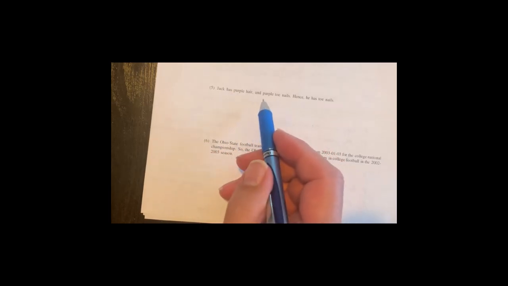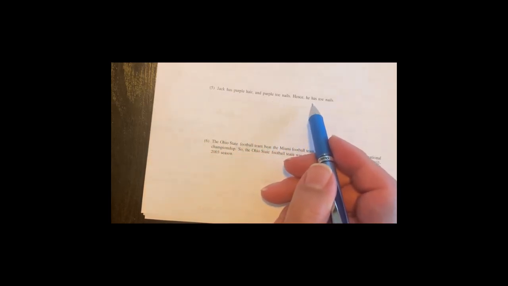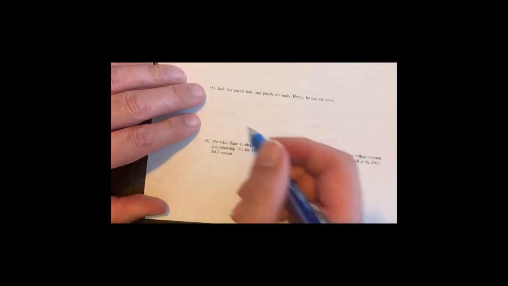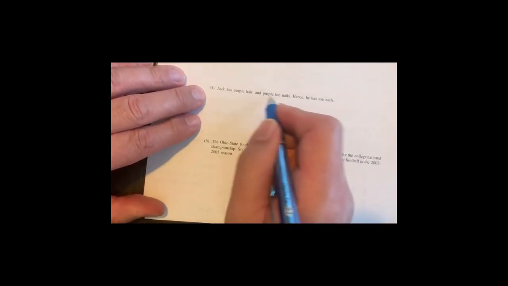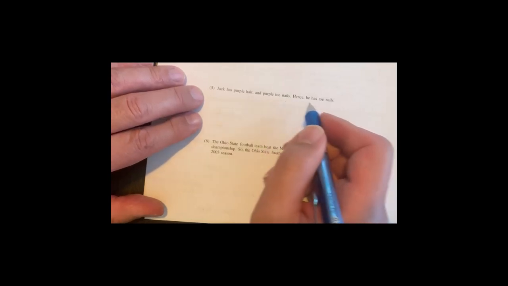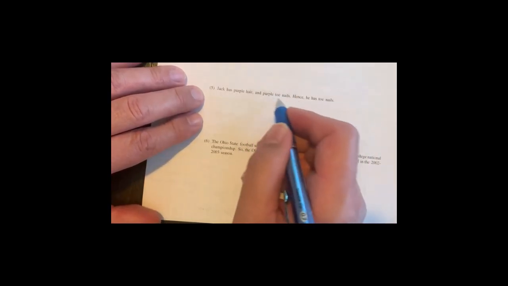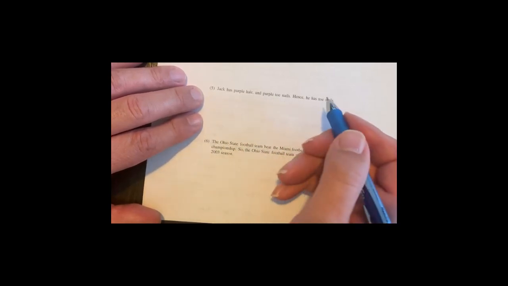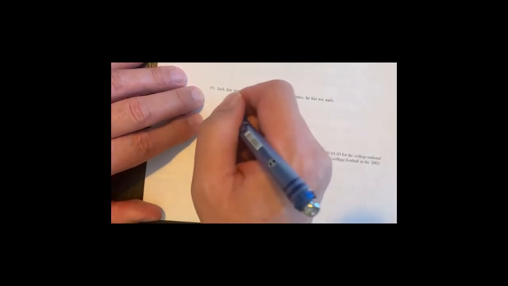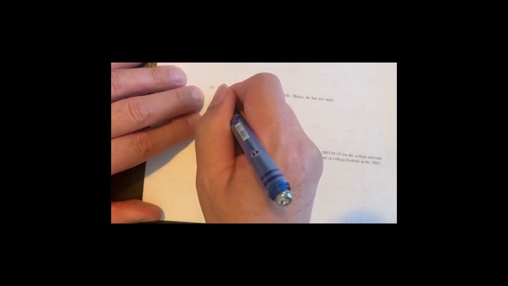All right, one more. Jack has purple hair and purple toenails, therefore he has toenails. Actually, the only premise you really need here is that he has purple toenails, right? And it's just a property of having purple toenails that you have to have toenails in order for them to be purple.